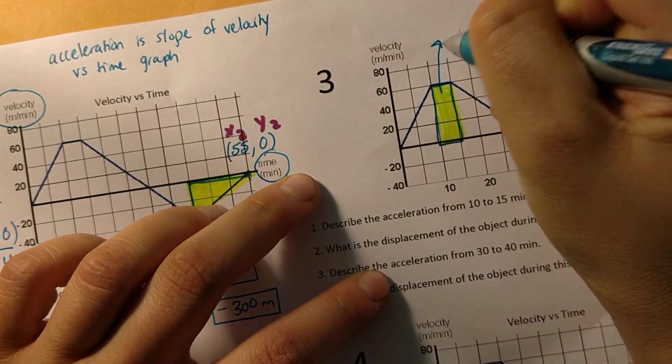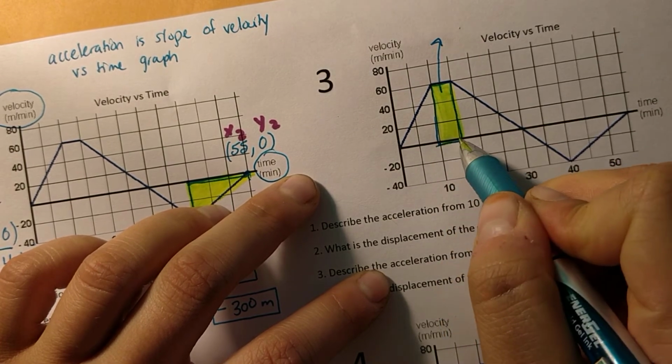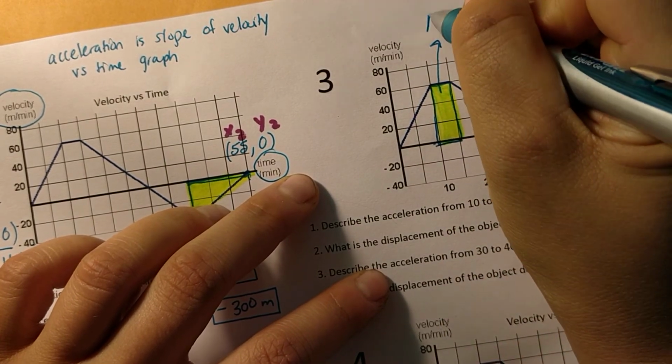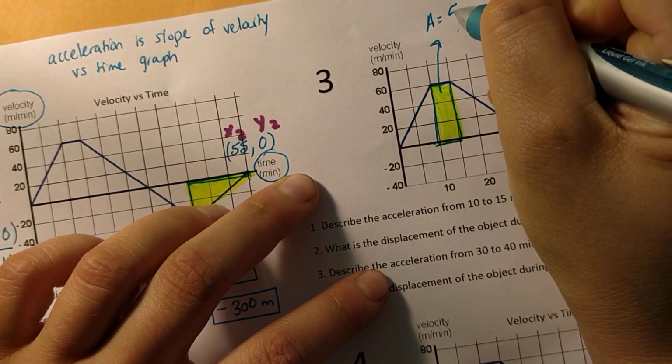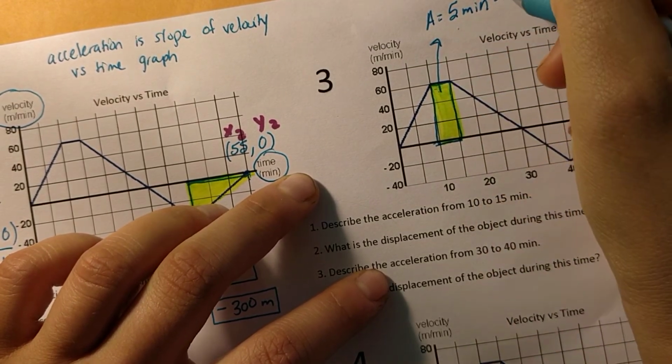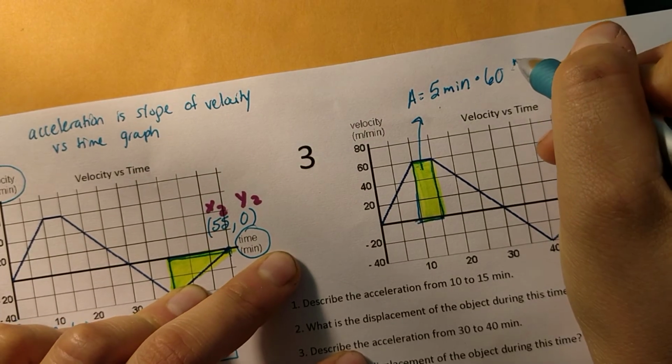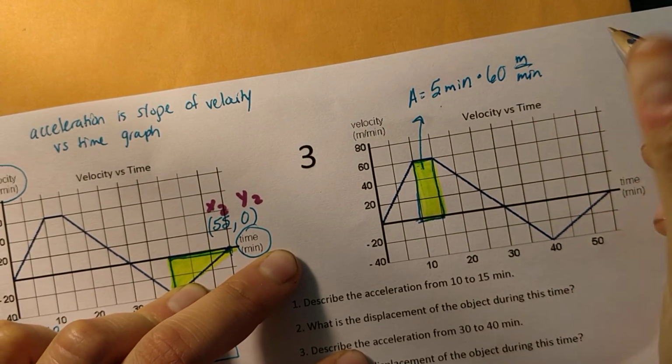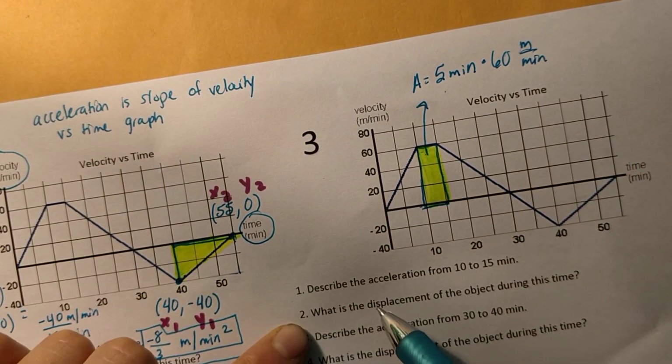The area of a rectangle is the base, which from 10 to 15 minutes is 5 minutes, times a height of 60 meters per minute. So that's how you'll get the displacement for 3, 2.